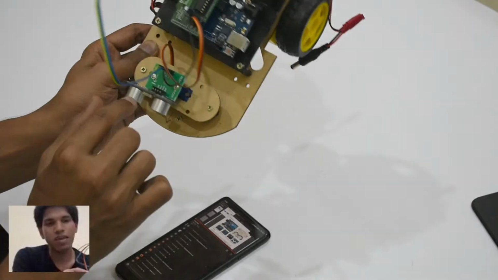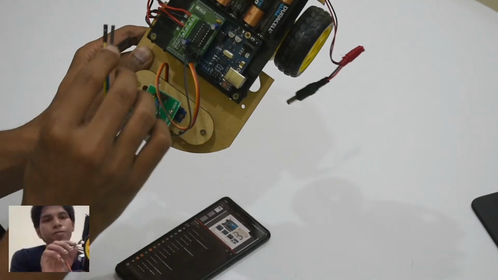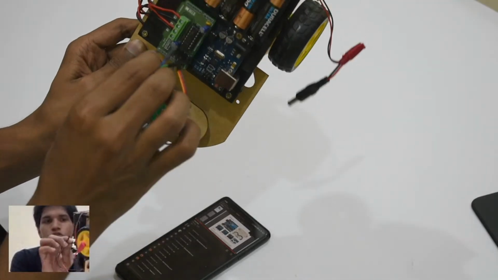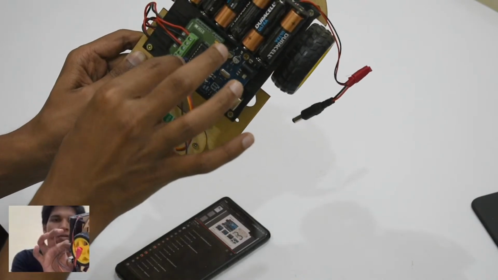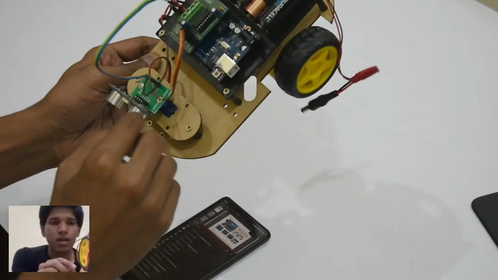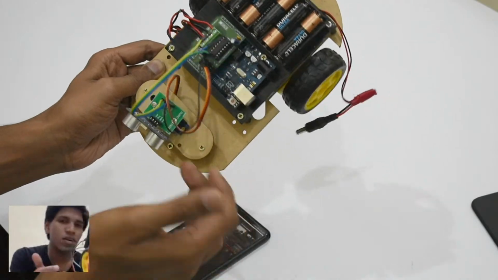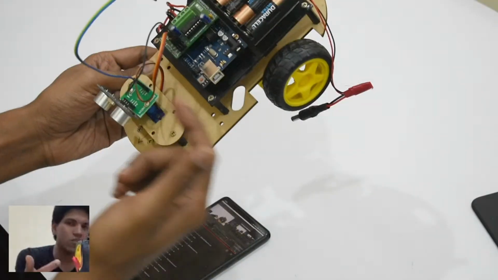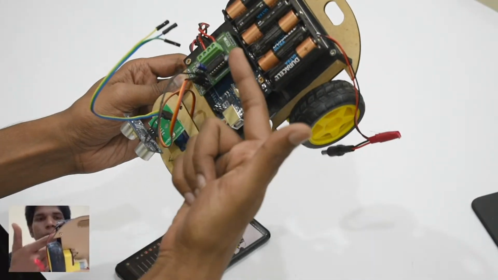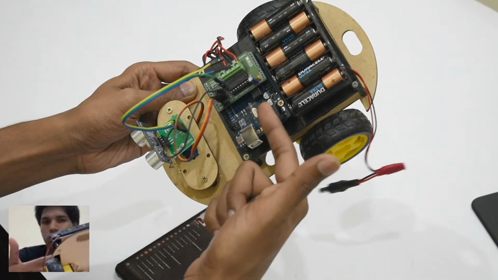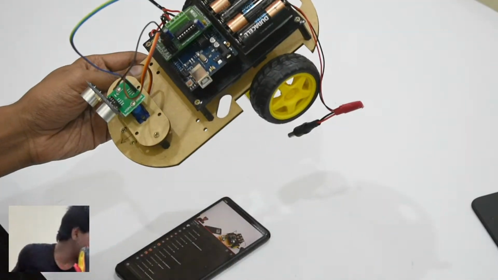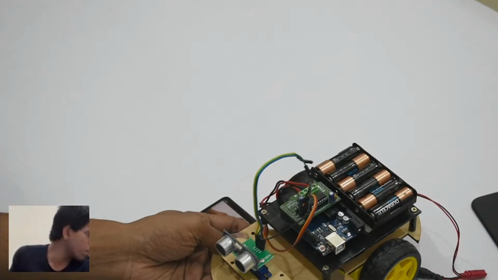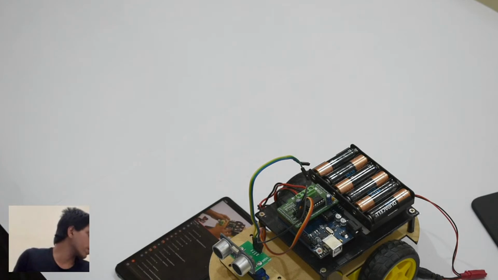So my ultrasonic sensor has a 5-volt pin. I have to attach this 5 volts to the 5-volt pin of my Arduino. I'm doing that. Other than that, my ultrasonic sensor has a trigger pin and an echo pin. So I just need to attach them to 2 of the numbered pins in the Arduino Uno. As I was showing you, there are a lot of numbered pins. Let me show you again.